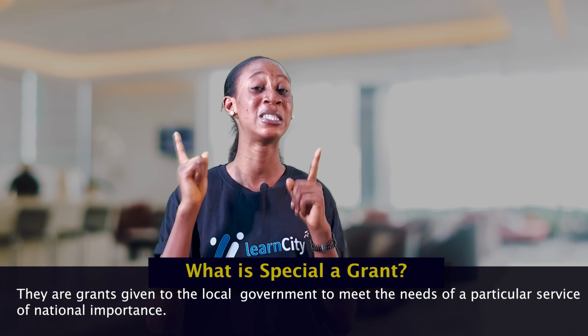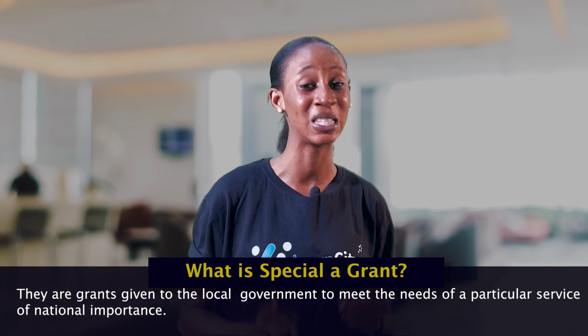This is the special grant. The special grant is the grant that is given to the local government to help them to meet particular services of national importance. The key word here is national importance. So if the service the local government wants to meet is not of national importance, it does not qualify for a special grant. So yes, I know you might be wondering, what then are issues of national importance that would qualify for a special grant?